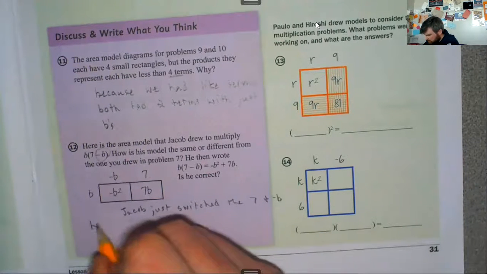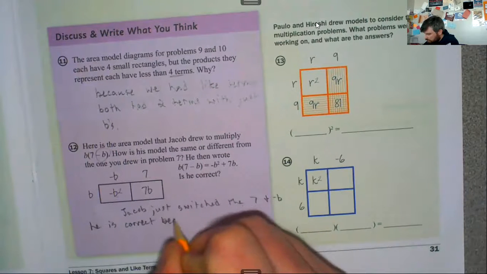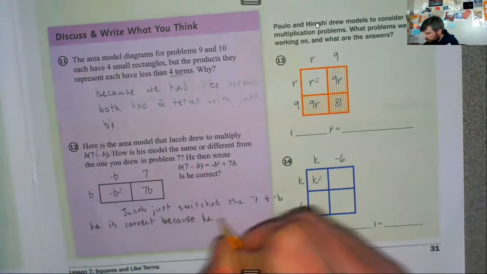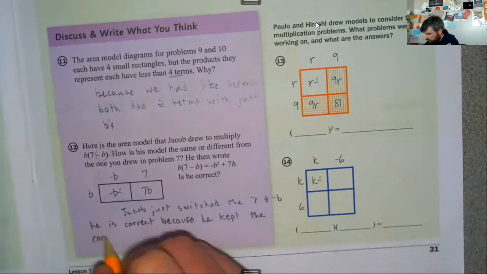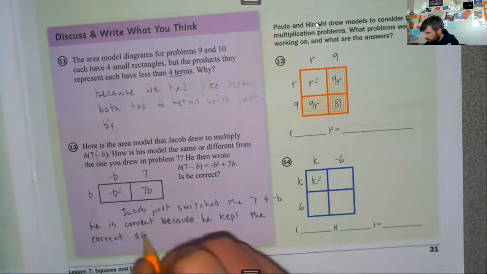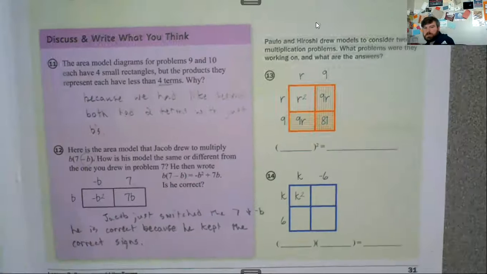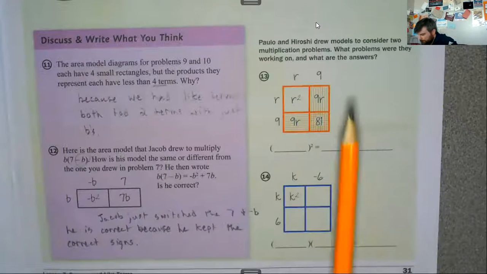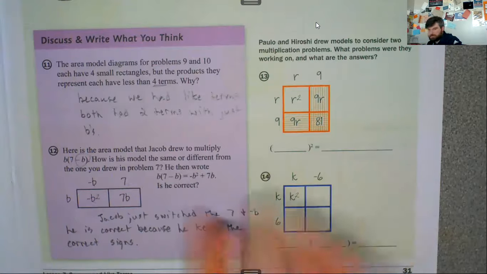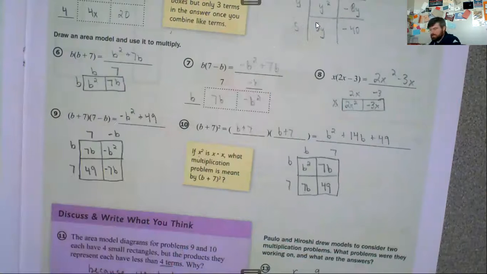He is correct, because he kept the correct signs. Okay, if he would have put b in negative 7, that would have been incorrect. But since he kept the right signs, he is correct. Okay, and you notice he's got negative b squared plus 7b. Remember, I said we can write it in any order.